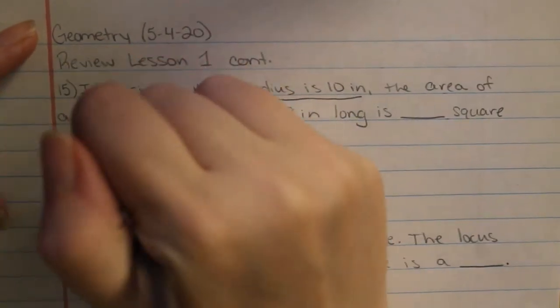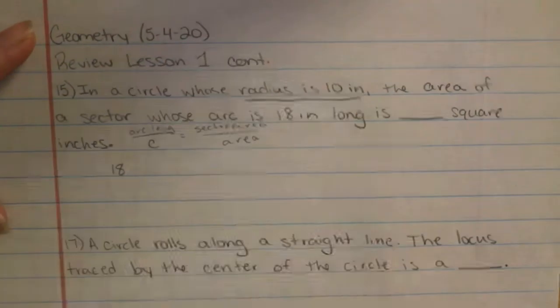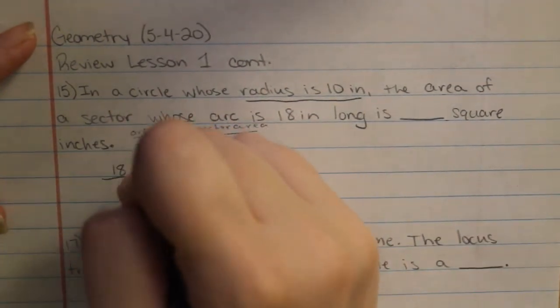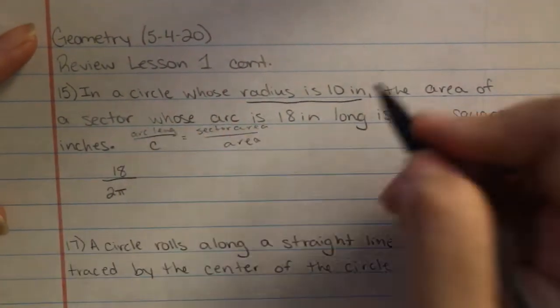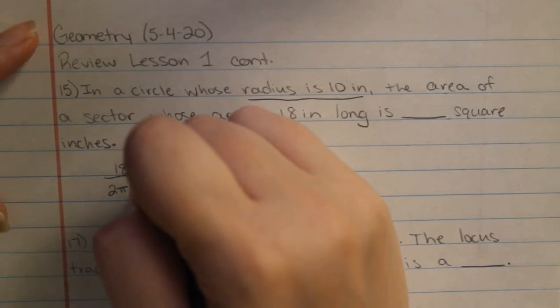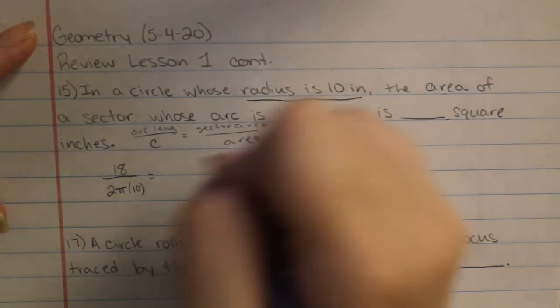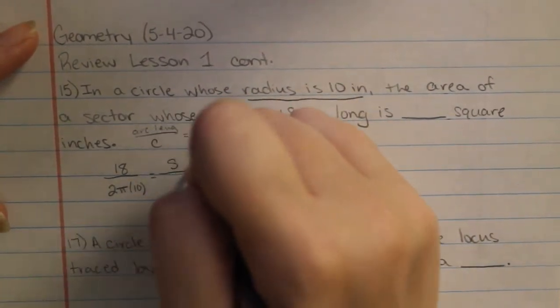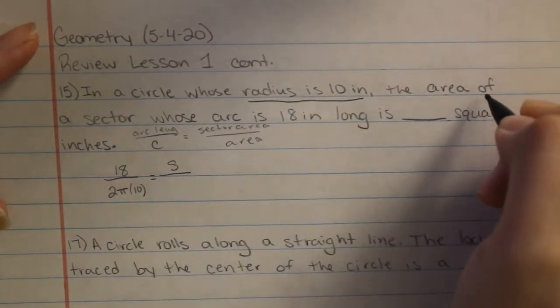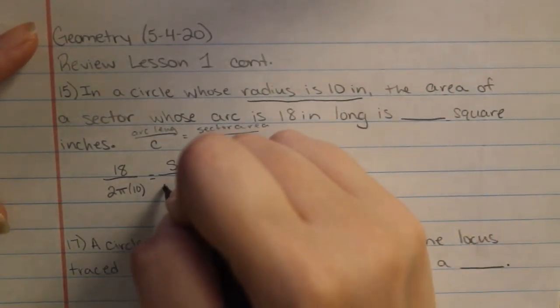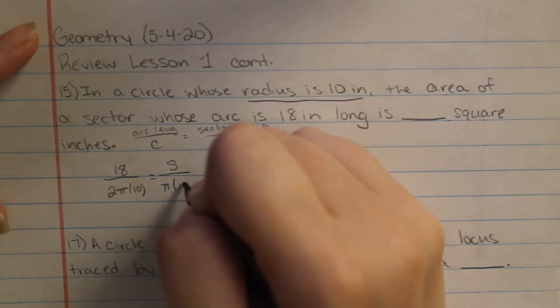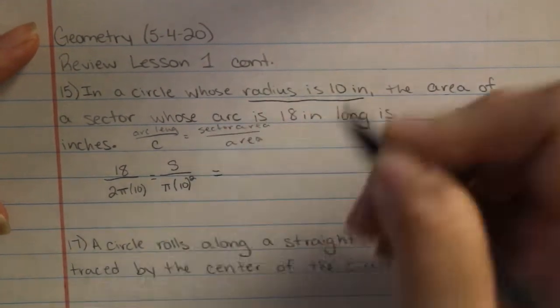I don't need to put the inches, I just need to save that for later, so don't worry about that. And then I have my circumference, which is 2 times pi times r, which is 10. Okay, and then I don't know my sector area, so I'm going to put that as S, but I know that my area overall is pi r squared, so pi times 10 squared.